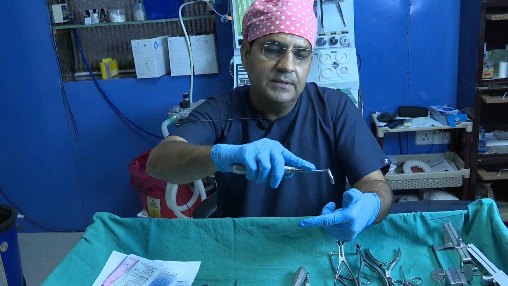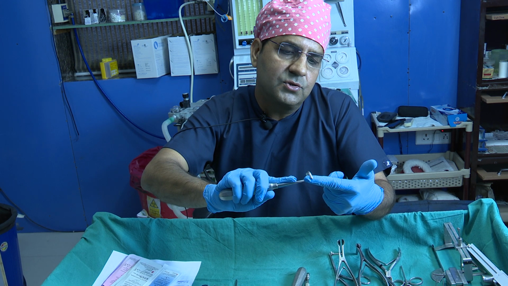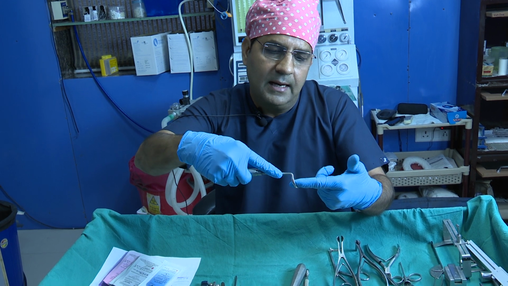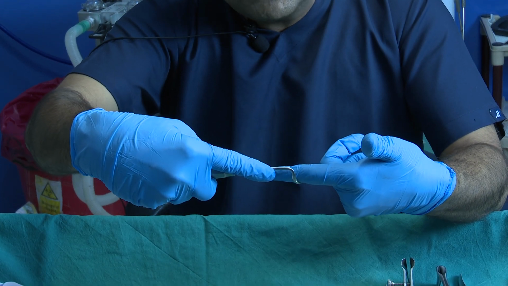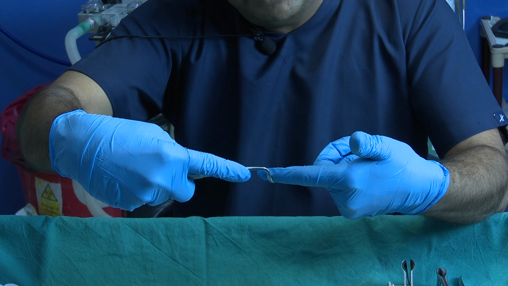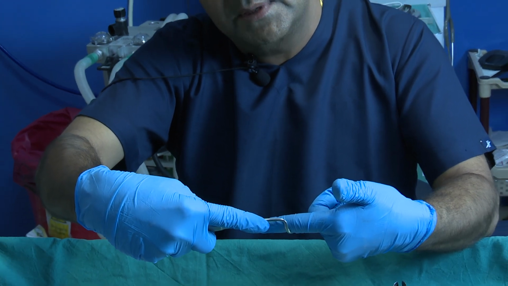The beauty of this is that after getting the plane, if you pass this instrument like this and scrape like this, you can very easily lift up the periosteum and perichondrium on the undersurface of the rib.